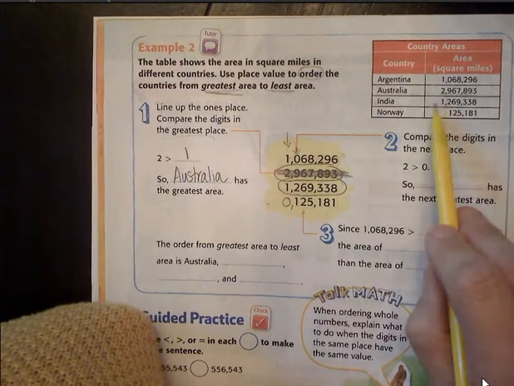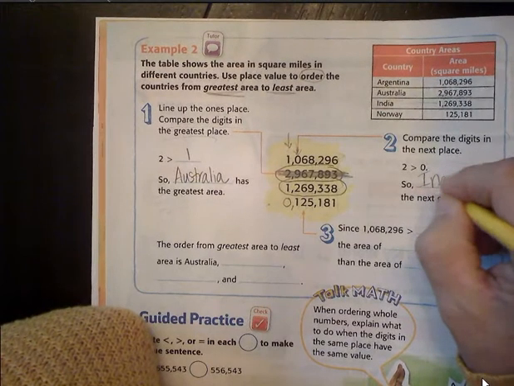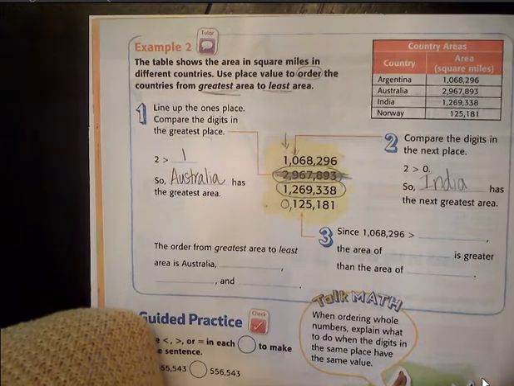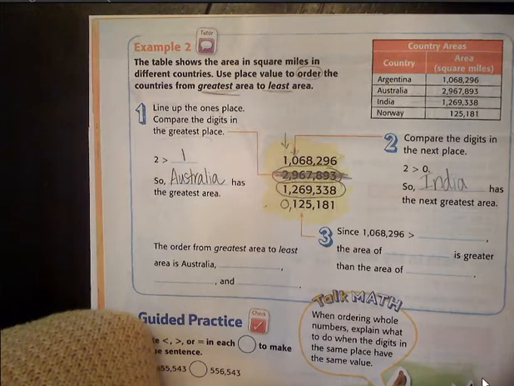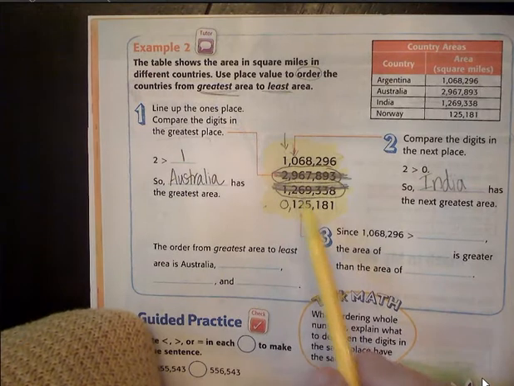Oh, that's India. So India has the next greatest area. Now let's cross that off our list. And now we're comparing these two.